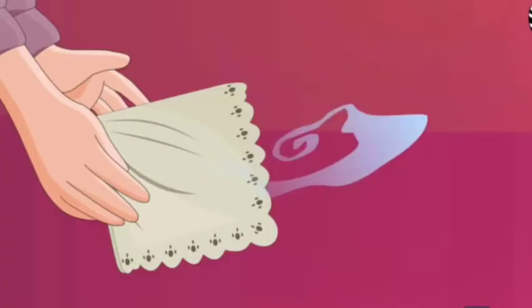Miri pulls a dainty lace-edged handkerchief out of her pocket. Children, dainty means delicately small and pretty, which has lace at the edge. The handkerchief has a strong smell of eucalyptus oil. Children, eucalyptus is a tree which is mainly valued for its oil, which has medicinal properties. Children, eucalyptus oil is very good for cold.